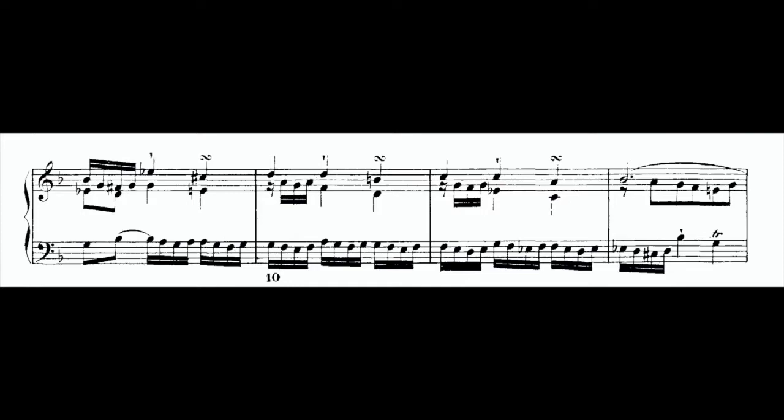Because if I play in the first bar where there is a gruppetto D, C sharp, B, I'm making parallel fourths with the bass.